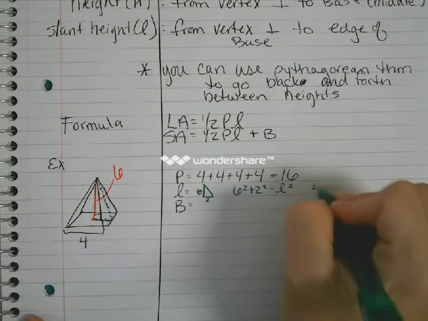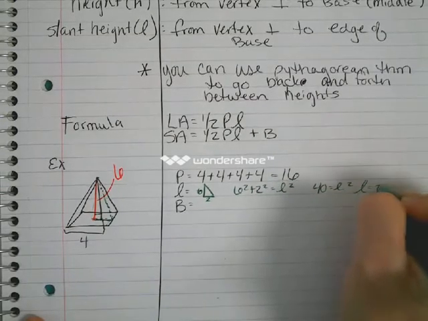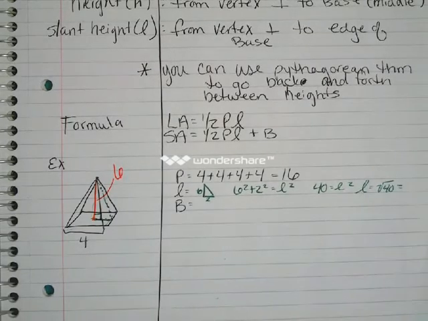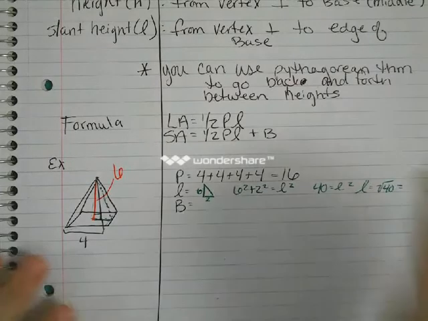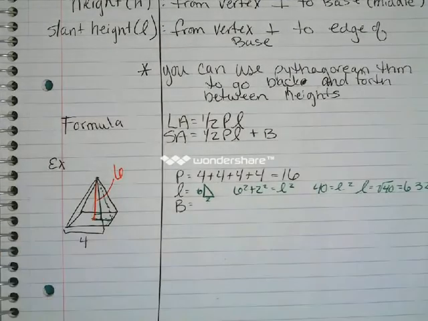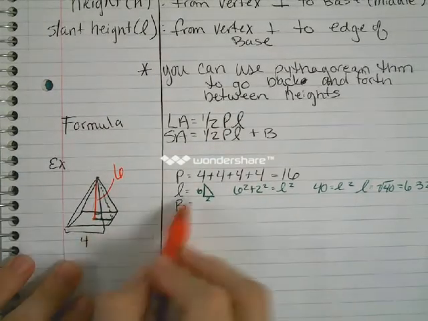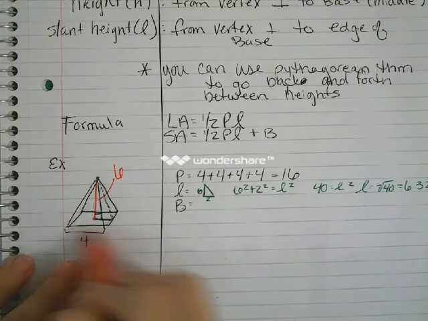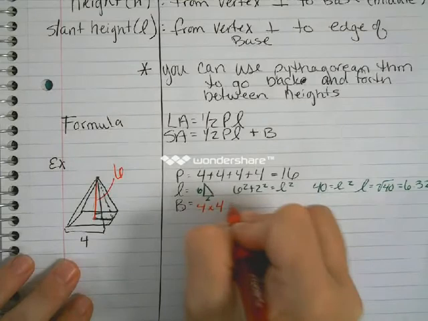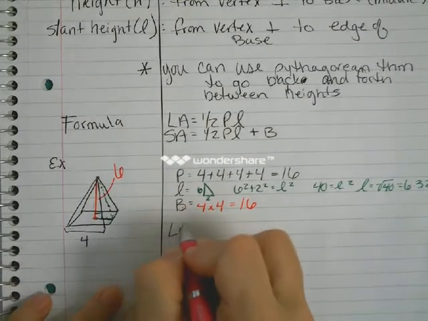Okay. And then our big B, remember, is not 4. Remember, big B is a shape. It's a square. The area of the square is 4 times 4, which is 16. So now we can plug into our lateral area, which is 1/2 P times L. And if we want surface area, we just do that again, and then plus one of the bases.